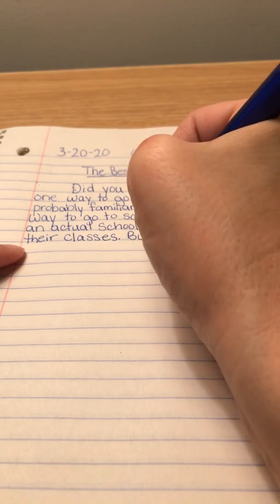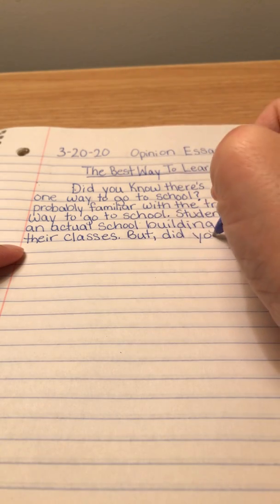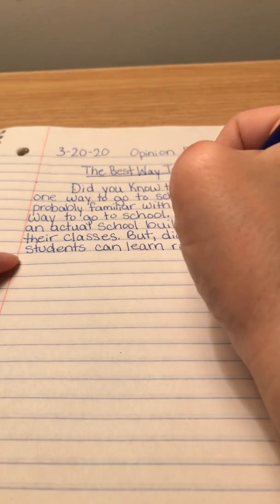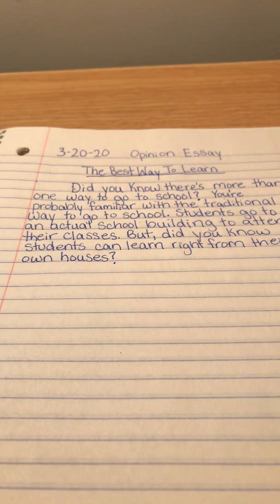Okay. But did you know students can learn right from their own houses? Okay. Now, that's a pretty long introduction statement, and I have not even given my opinion. So, here's what you need to do. You need to decide, which way do you think is best?